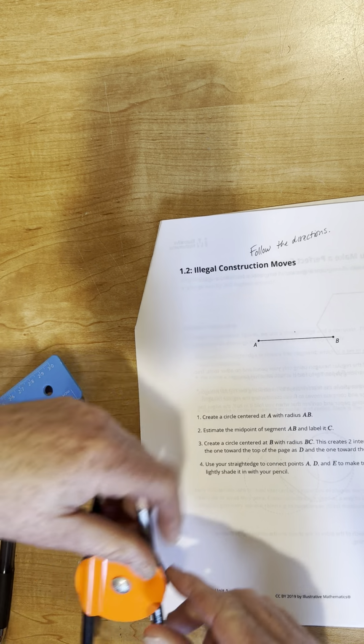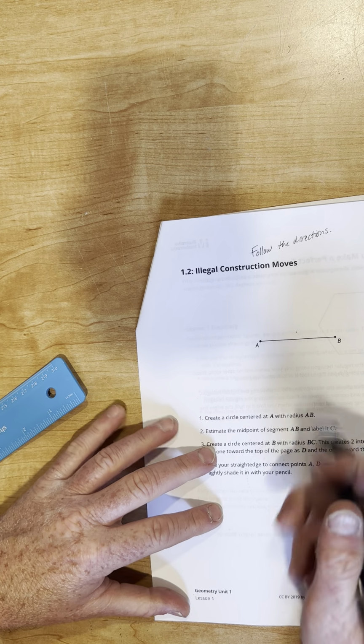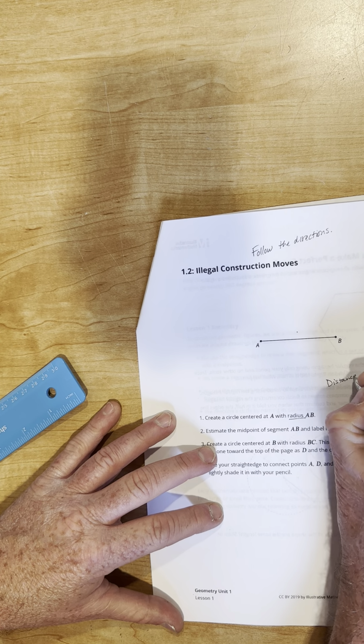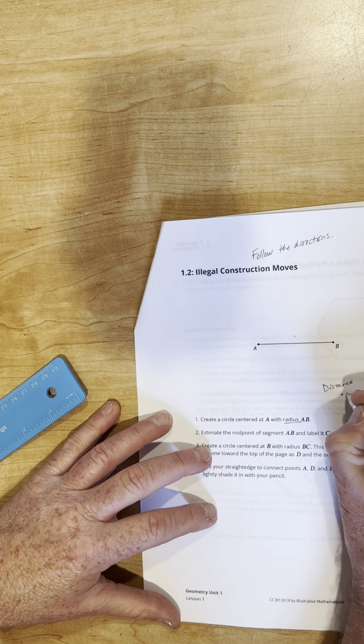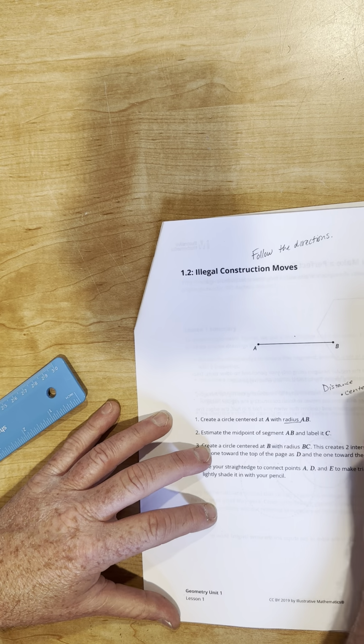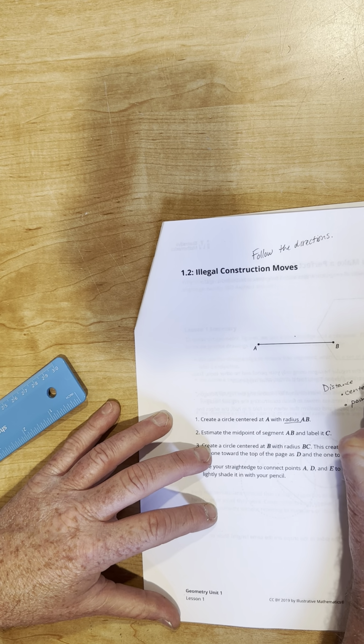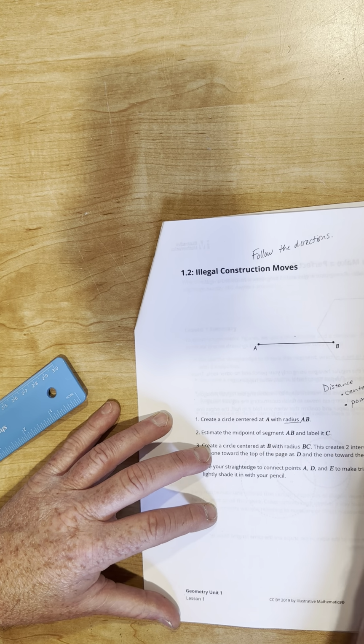Again, radius is the distance from the center to a point on the circle. That's what the radius is.